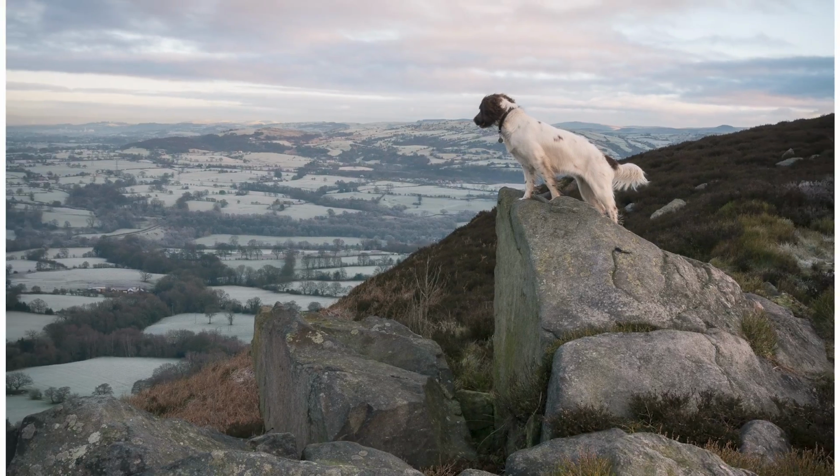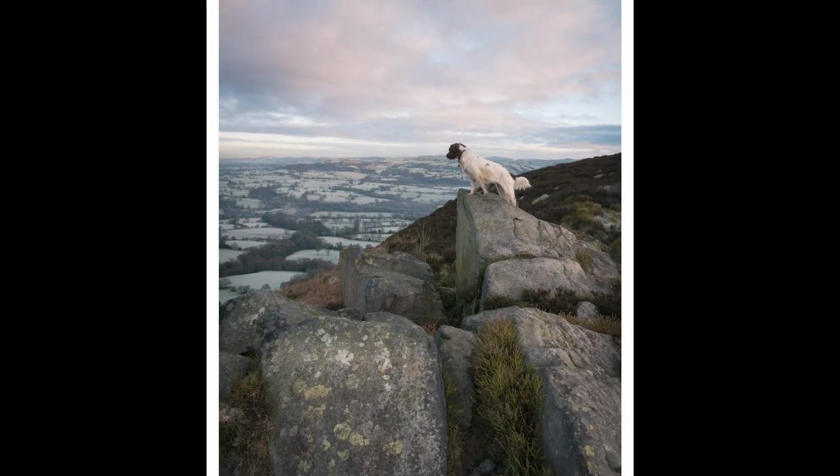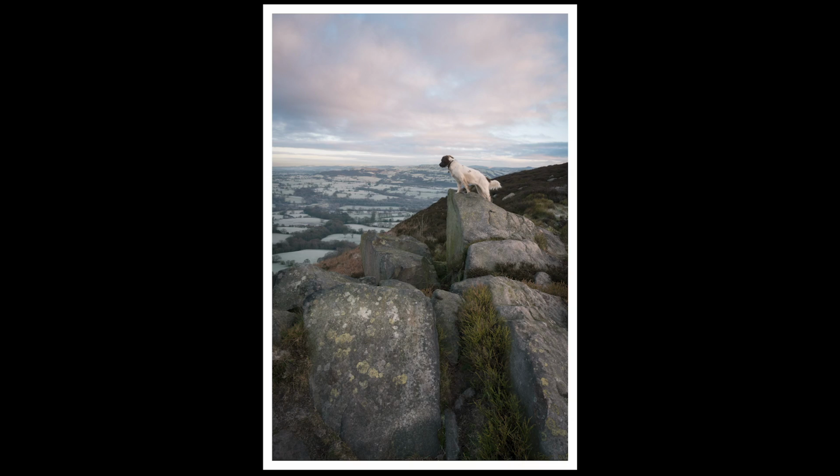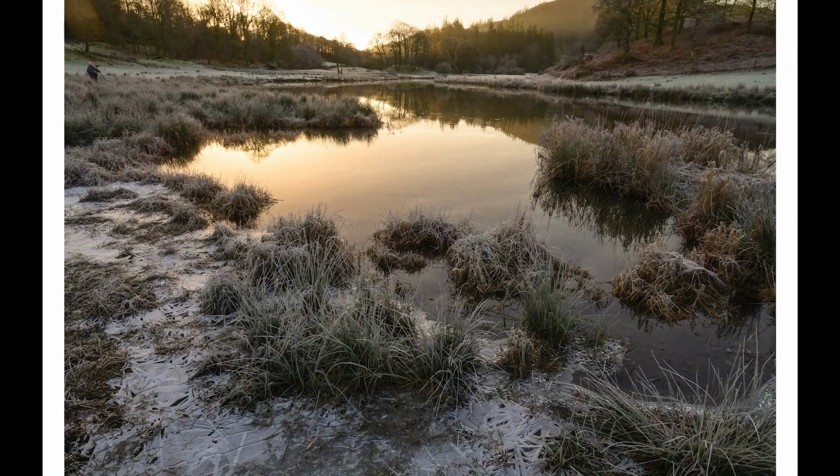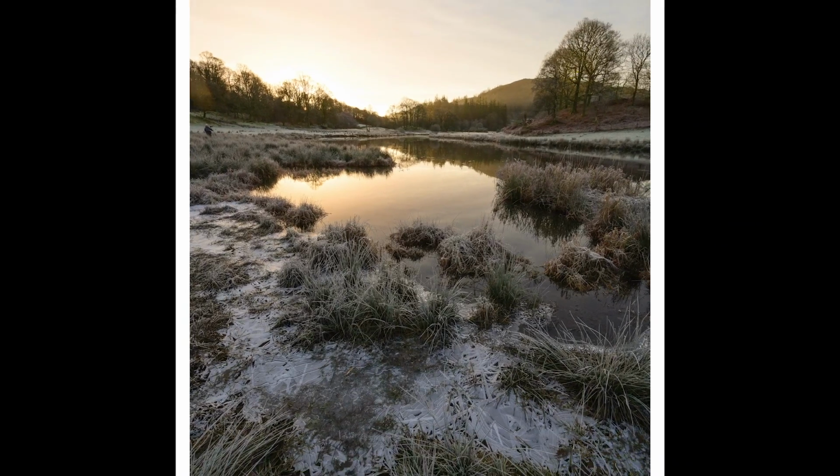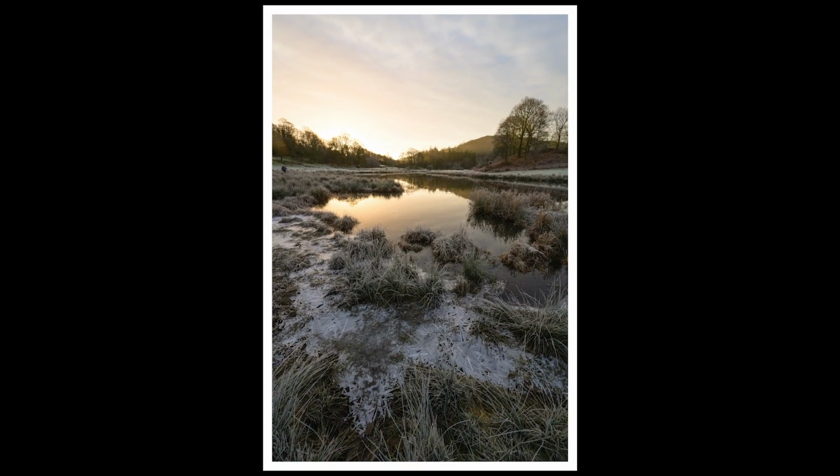Again, this one with Pebbles, these rocks I was really close to, and then Pebbles connects me to the distance because she's looking out into the distance. Whereas this one that I took in the Lake District isn't so good because the ice is just a bit wishy-washy. It's nothing that's really special, and that's what you're looking for with a powerful foreground.